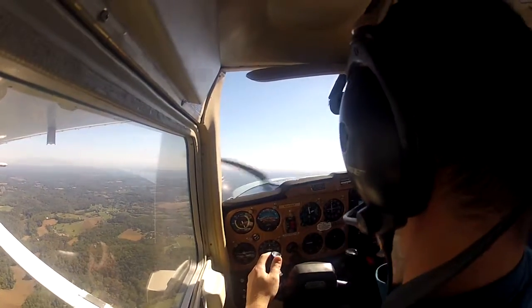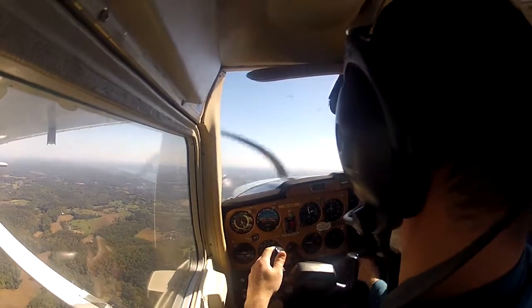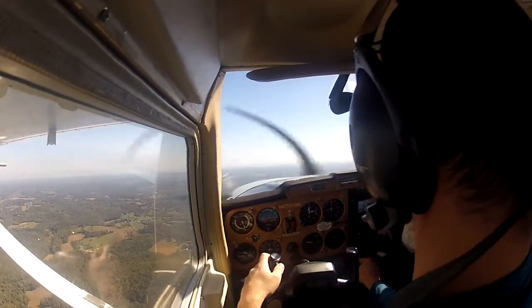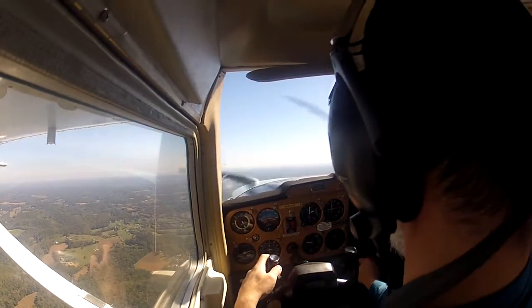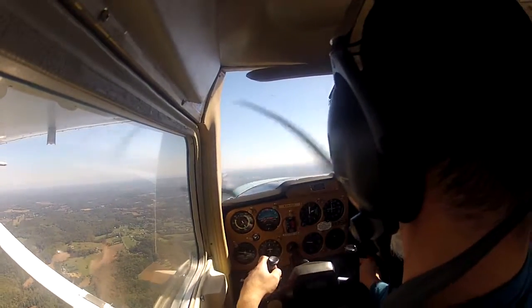So, in your flight plan mode, once you push the cursor and you highlight it, it gives you a choice of either the small knob or the big knob. The big knob navigates. The small knob dials in a new one.